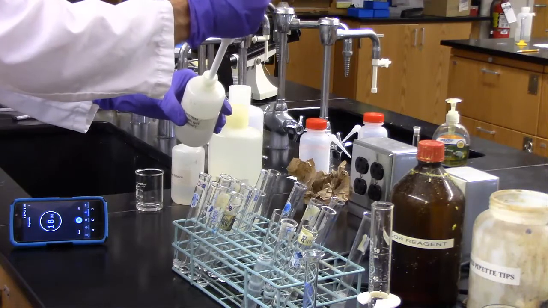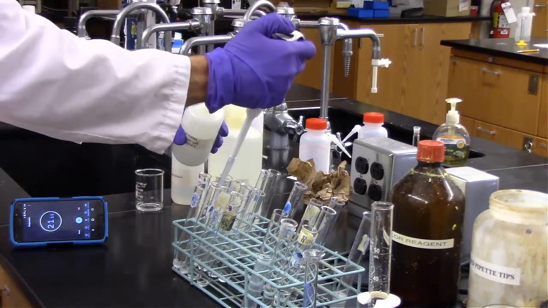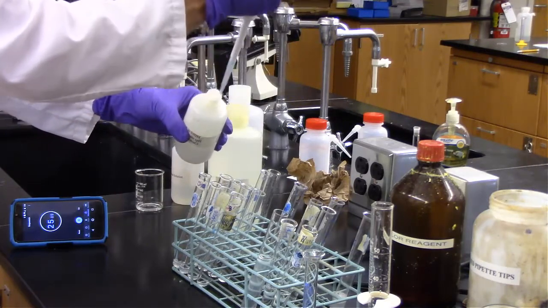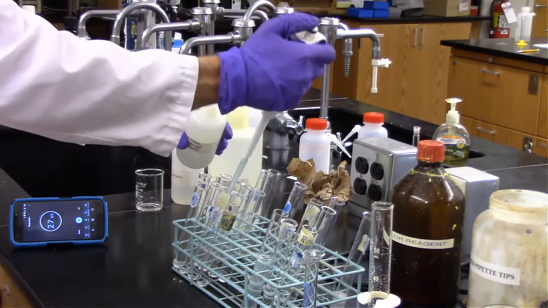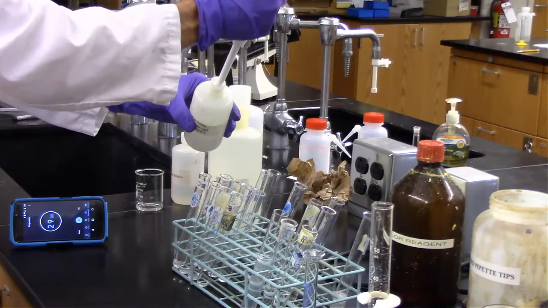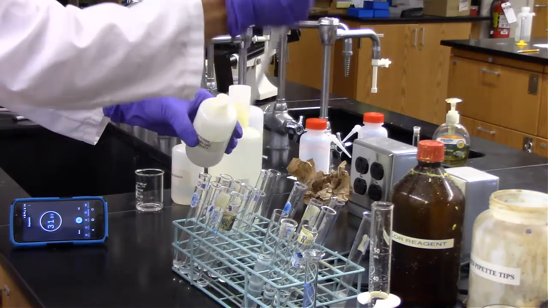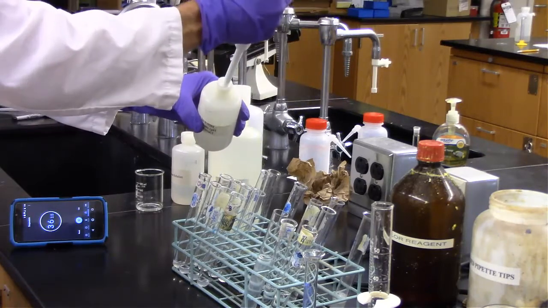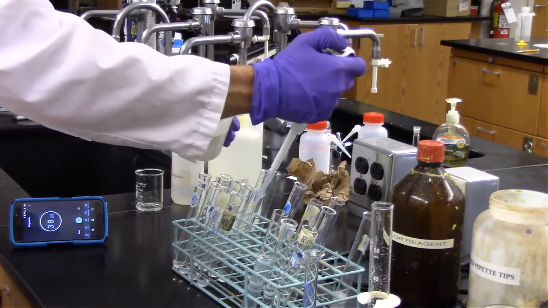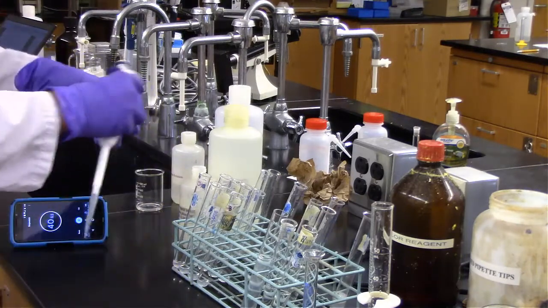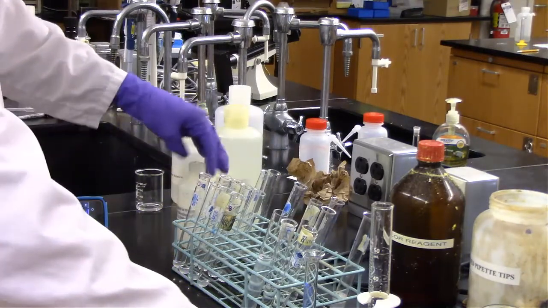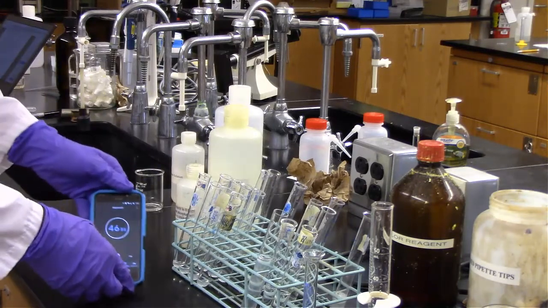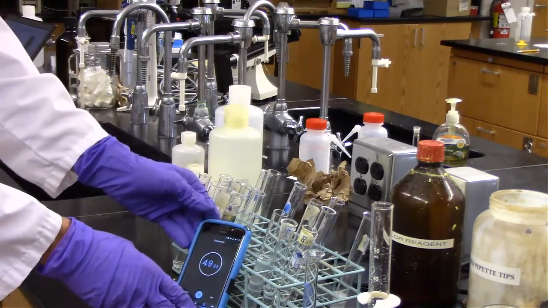And I'm going about every 5 seconds, adding first to my 1 to 10 dilution, now to the 1 to 100 dilution, and now to the 1 to 1000 dilution, and then finally to the controls. And this is going to sit for exactly 3 minutes.